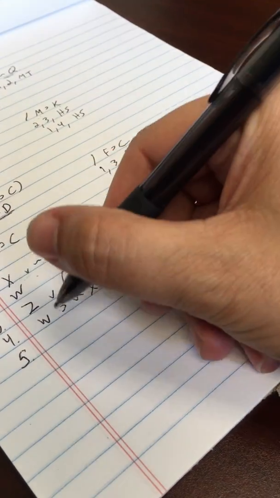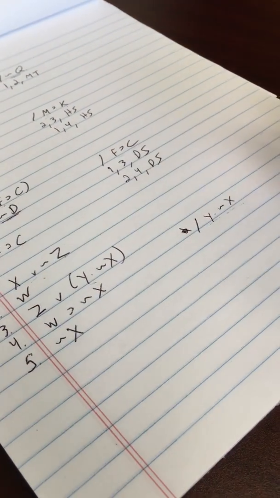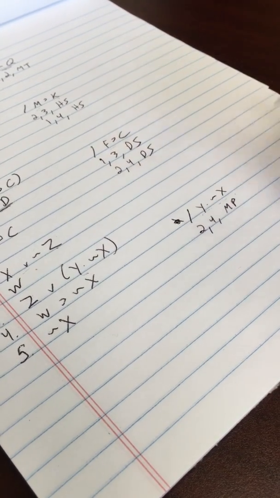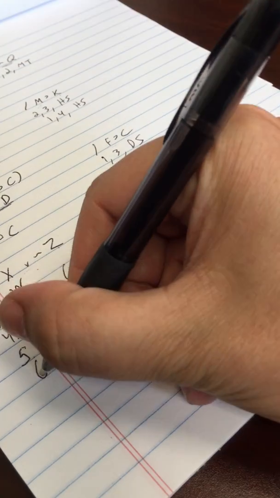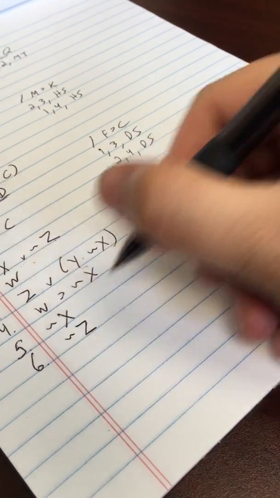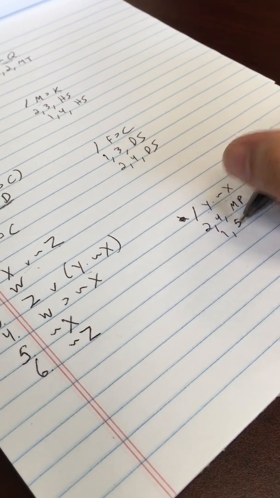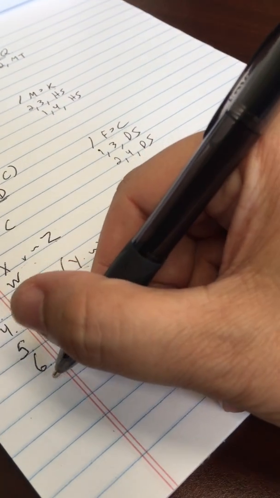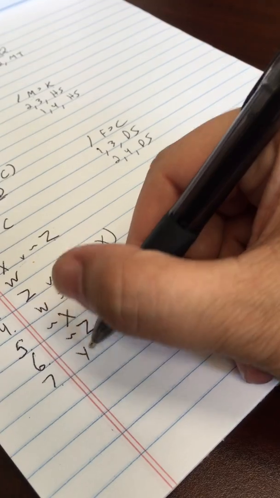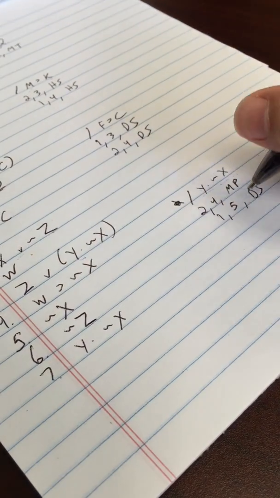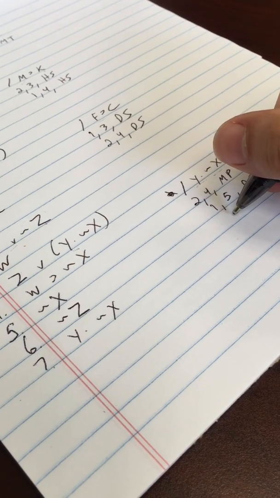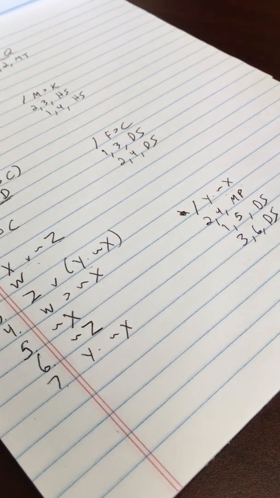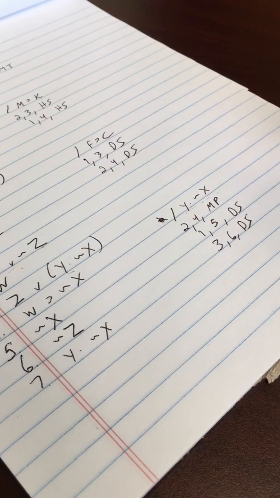So first thing I want to do is get to my not X. That's from lines 2 and 4, modus ponens. Now that I know not X, I can get not Z from 1, 5, disjunctive syllogism. Now that I know not Z, I can get to my conclusion, Y and not X, from line 3, line 6, disjunctive syllogism. Okay? That's the proof.